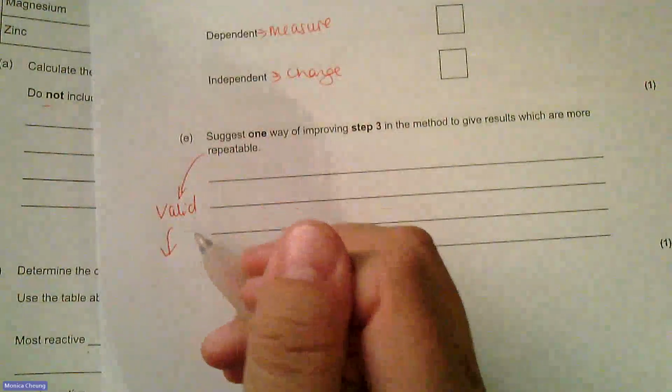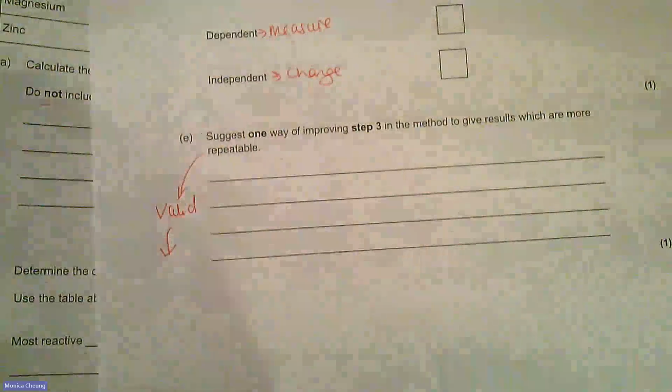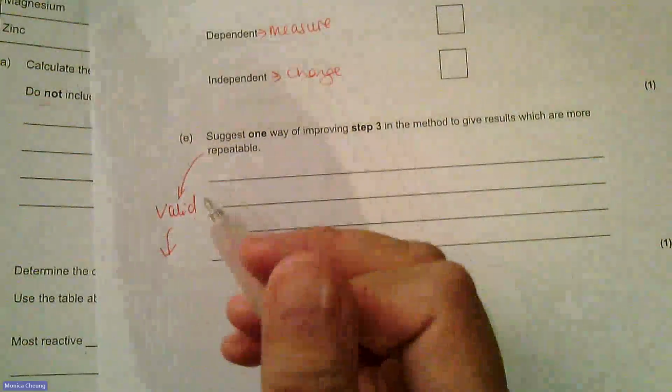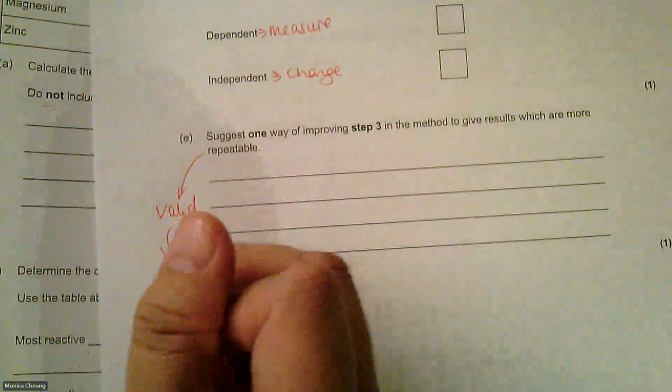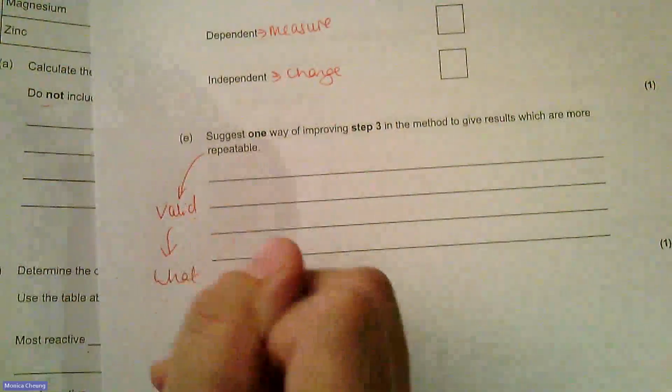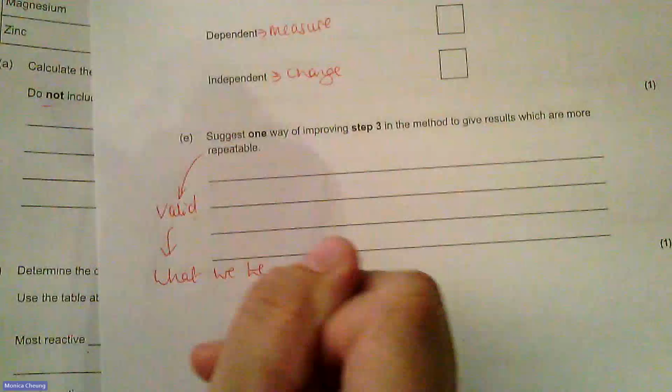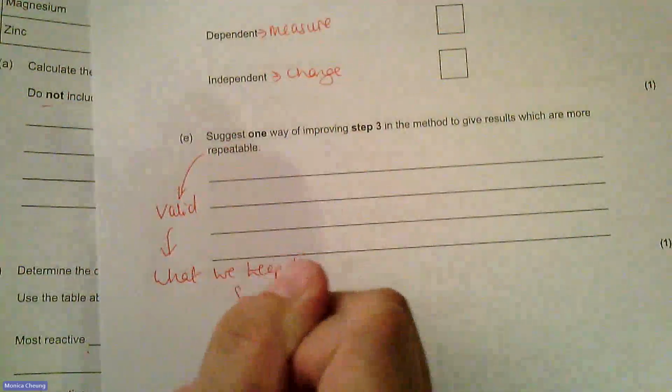To make things valid means fair test, ultimately, but we won't use the phrase fair testing anymore in Key Stage 4. So to do that, what do we do? It's what we keep the same.